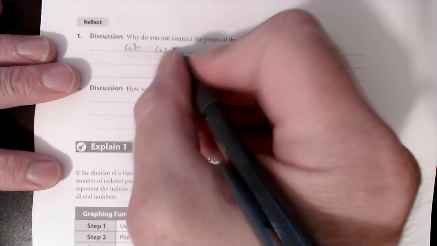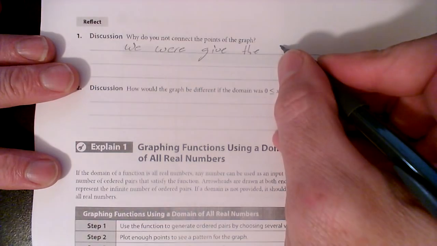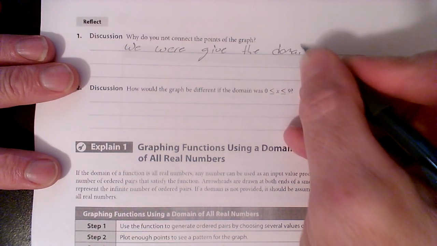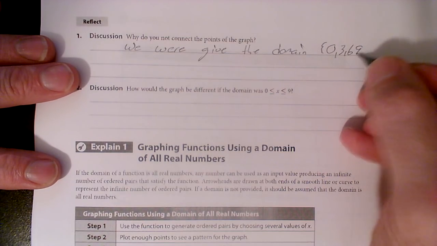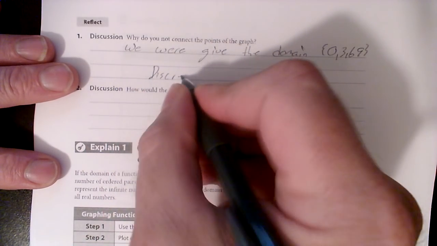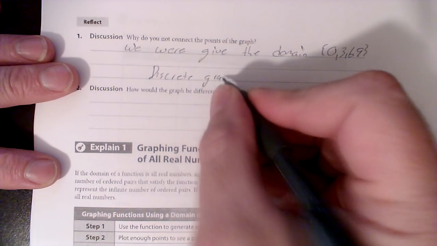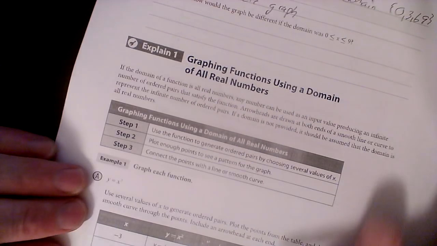Why did you not connect the points on this graph? Well, for one, we were given the domain, and I think it was 0, 3, 6, 9. That makes this a discrete graph. They didn't say for all real numbers. They said specifically for 4 points. Let's make sure those are those 4 points. So it was a discrete graph.